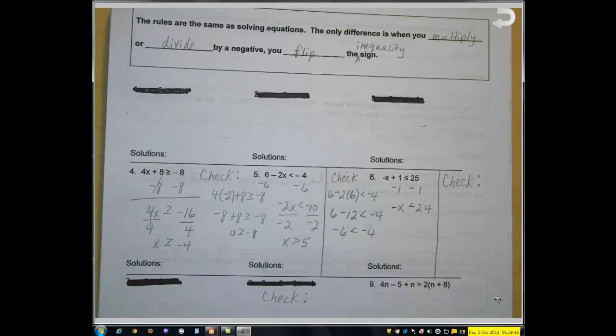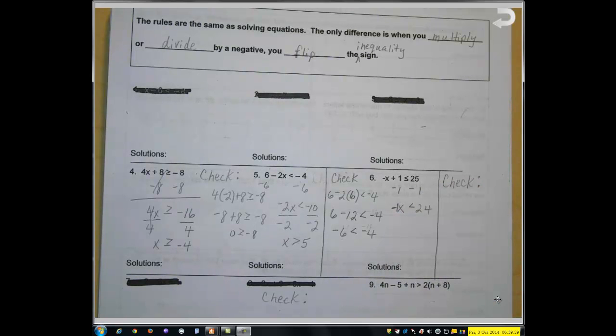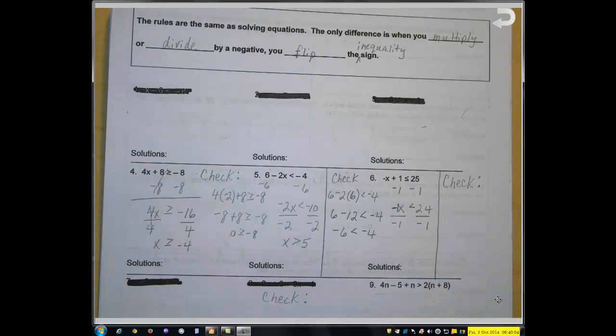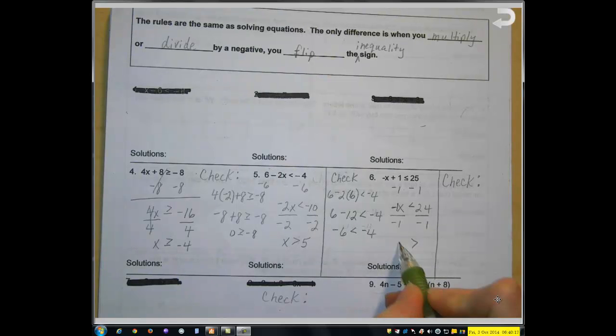We are not finished yet. How do we know that we're not finished yet? Well, there's a negative sign in front of the x. So this means that there's a negative 1 in front of the x. So we need to divide both sides by negative 1. And what do we need? Since we're dividing by negative 1, we immediately need to flip the inequality because we are dividing by a negative number. So we get x is greater than negative 24.